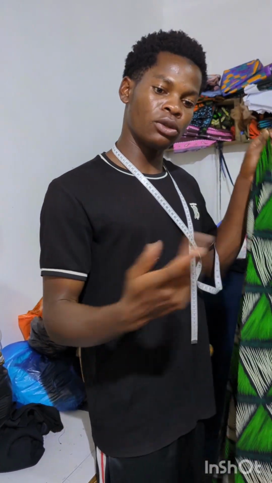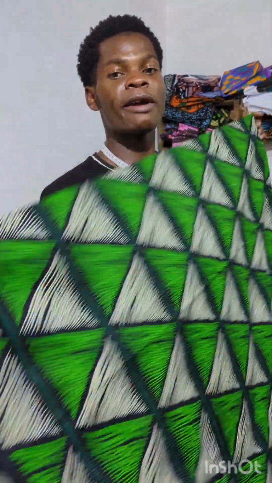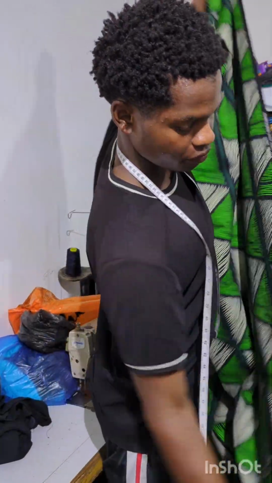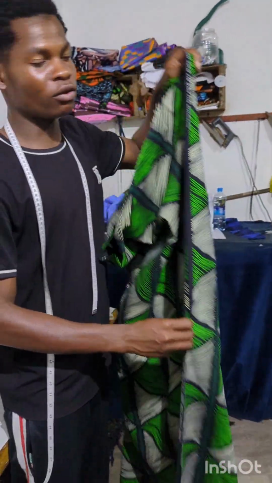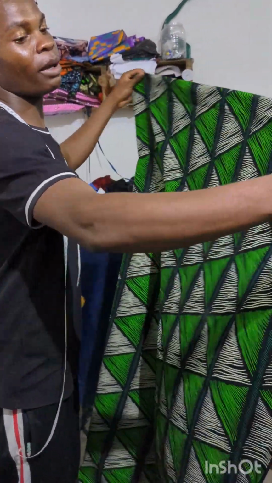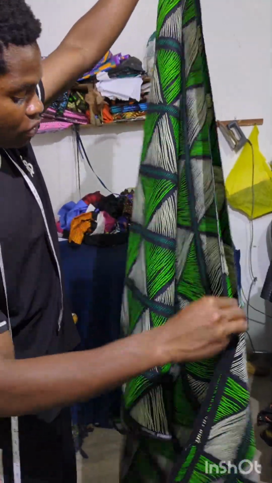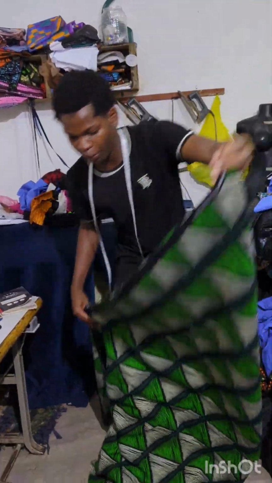So let's get into the lessons. Have you seen? This is my four-yard chitenge on fold. What you have to do is that when you fold it in between, you have to make it in a triangular form, like this. So when you make it like this, spray it down.